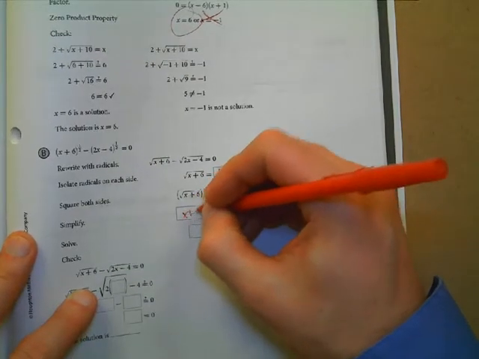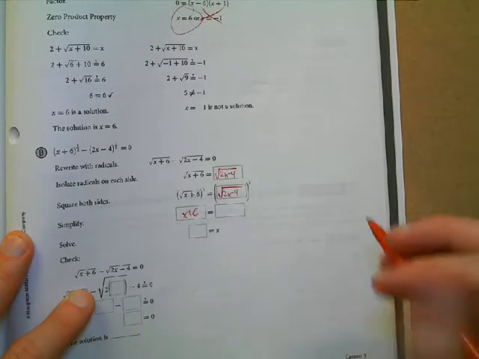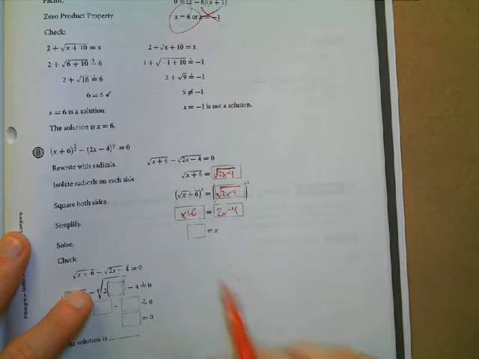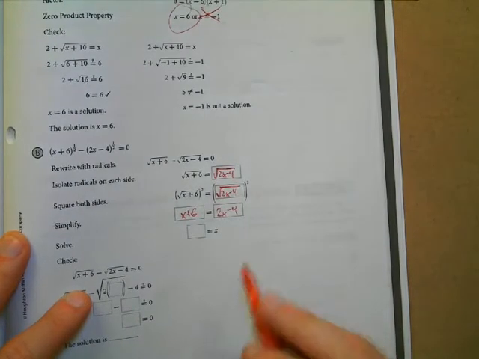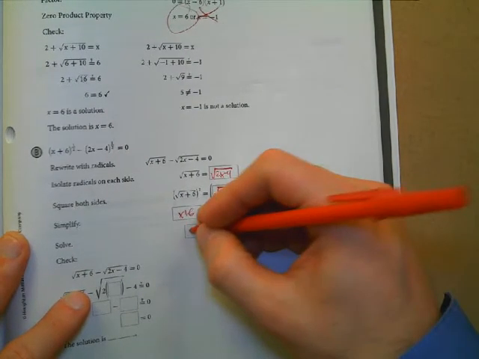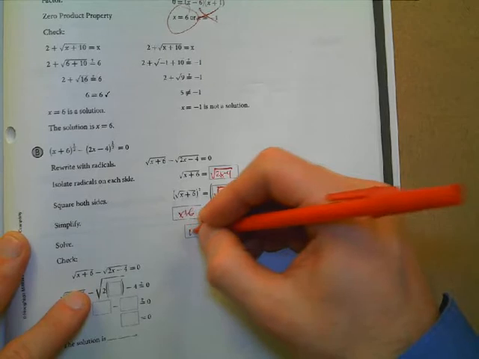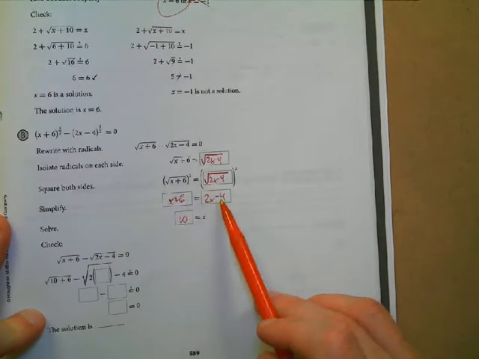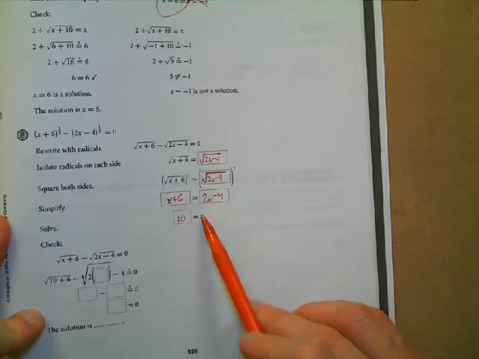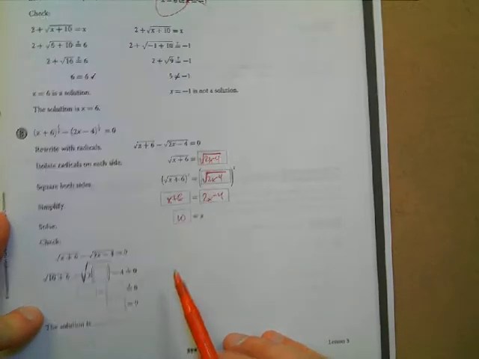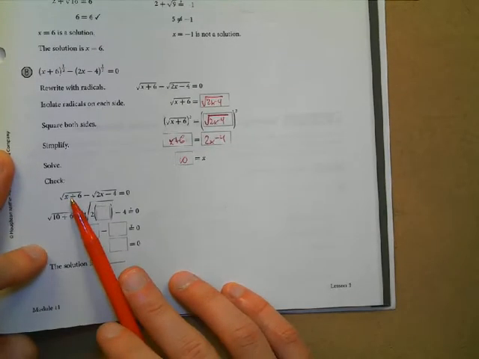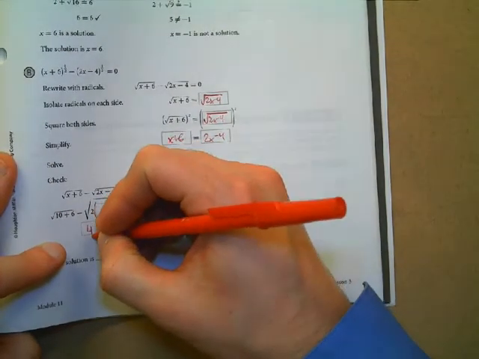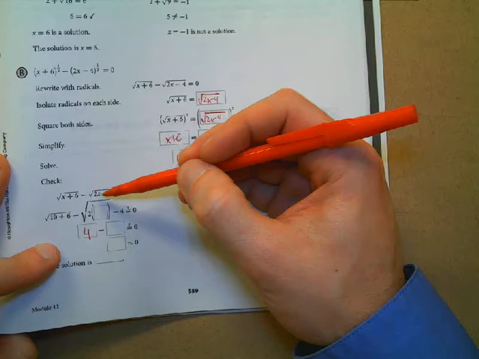We got to check it, though. 10 plus 6. That would be 16, and the square root of 16 is 4. Let's see here. 2 times 10 minus 4. So again, 2 times 10, 20, minus 4, 16. The square root of 16 is 4. 4 minus 4 is 0. 0 equals 0. Check, it works, so the solution is 10. 10 is our solution there. It was kind of sloppy. Okay, it works. All right, turn the page here.